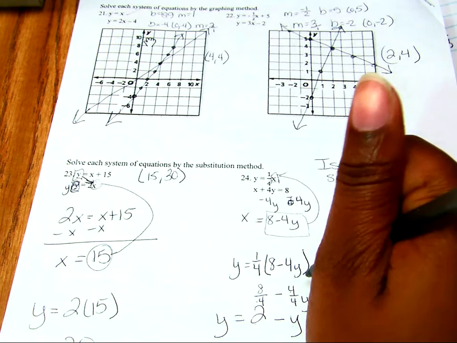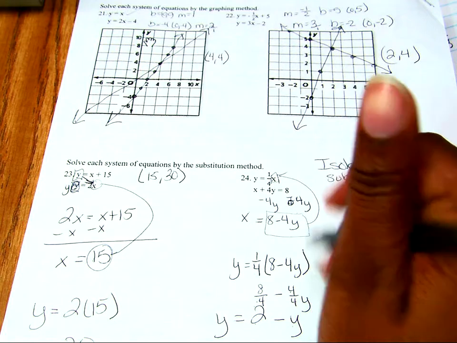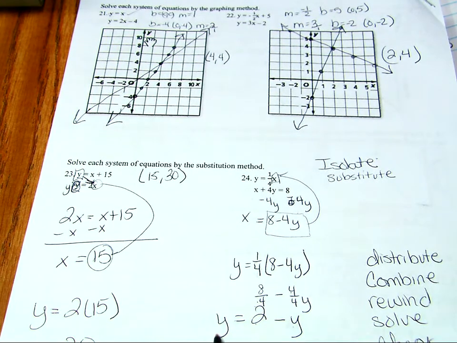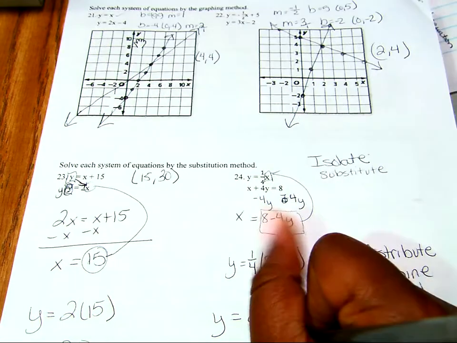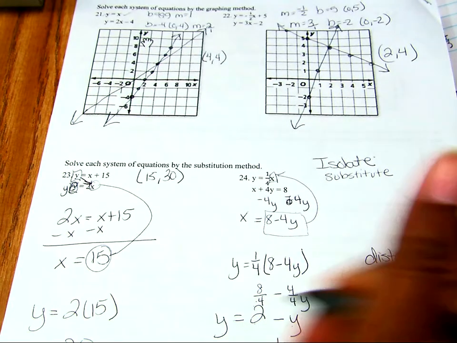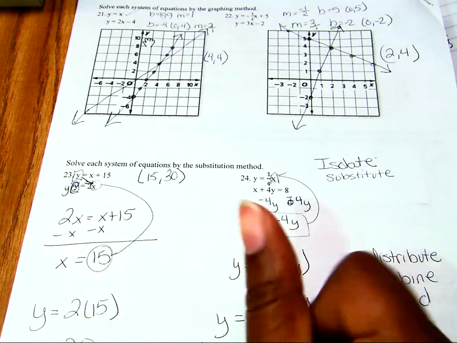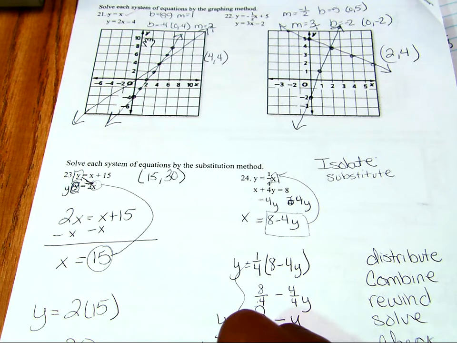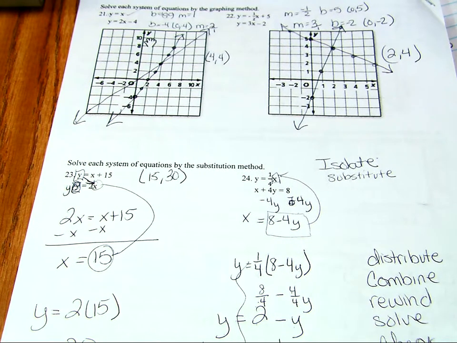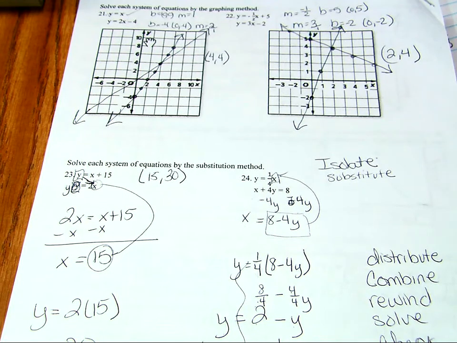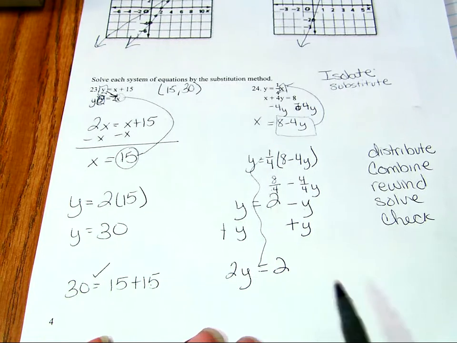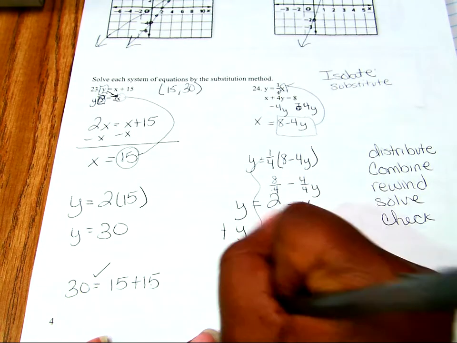Next, I have to combine. I can't combine over here, and I can't combine over here. Rewind. I've got a y over here already, so I'm going to just bring this over here. Plus y. Remember, pay attention, guys. Don't make these mistakes. Y plus y is 2y equals 2. I know some of you would have seen that and tried to subtract y from both sides. No, we're adding y. We're adding y. All right? Now I have to divide by 2 on both sides. Y equals 1.